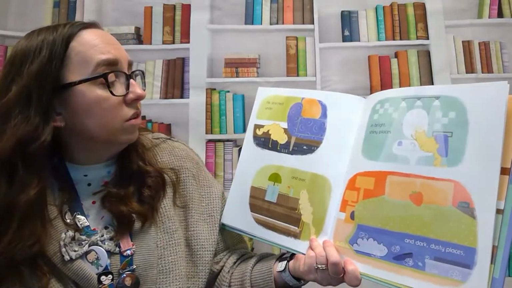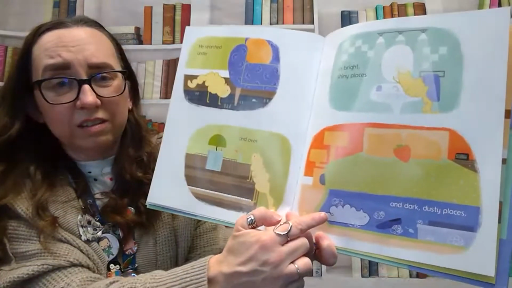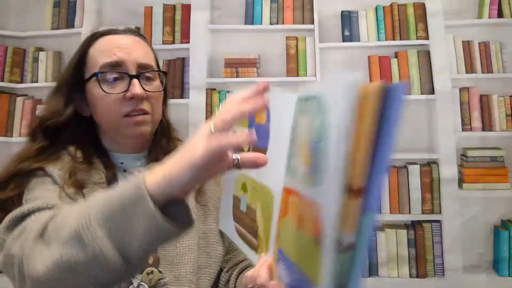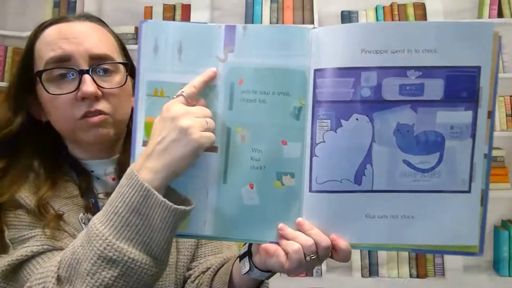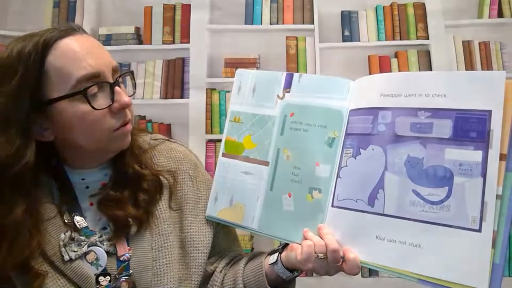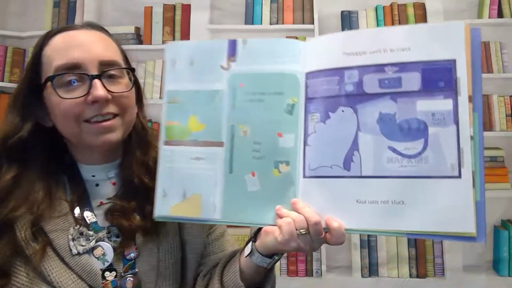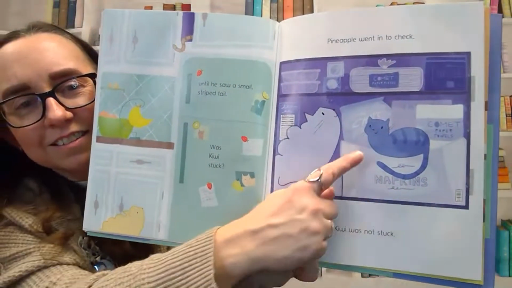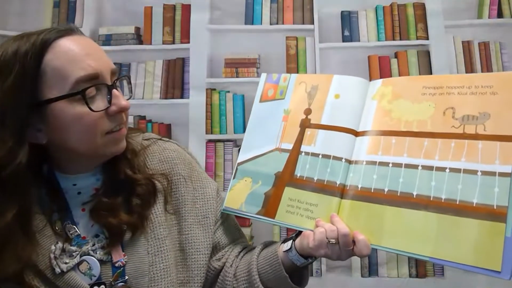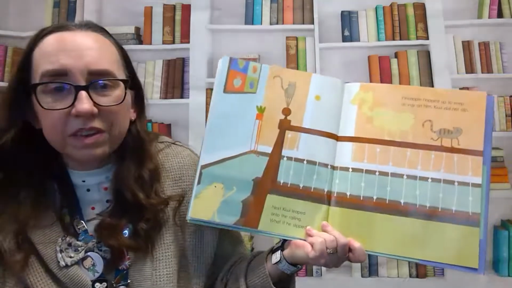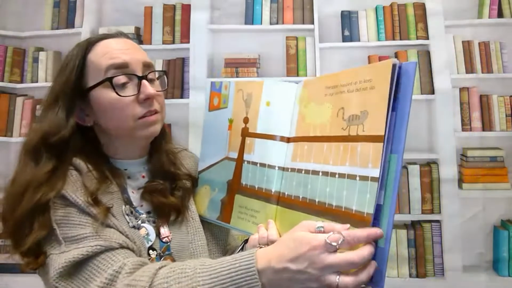He searched under and over, in bright places and dark, dusty places, under the bed, until he saw a small striped tail. Was Kiwi stuck? Pineapple went in to check. Kiwi was not stuck. Next, Kiwi leaped onto the railing. What if he slipped? Pineapple hopped up to keep an eye on him. Kiwi did not slip.